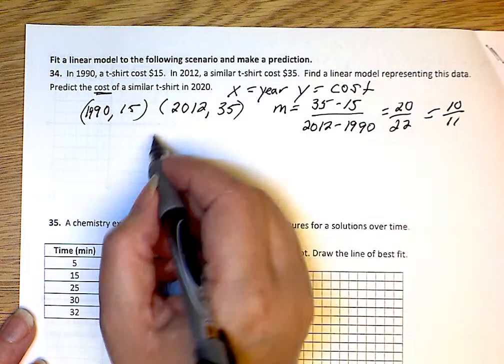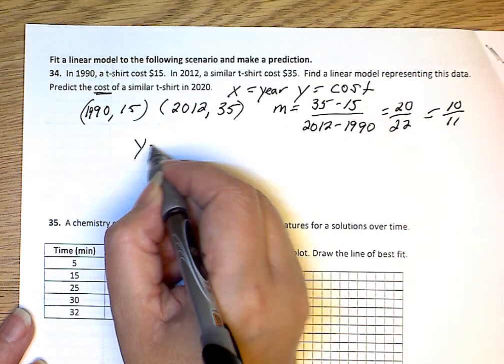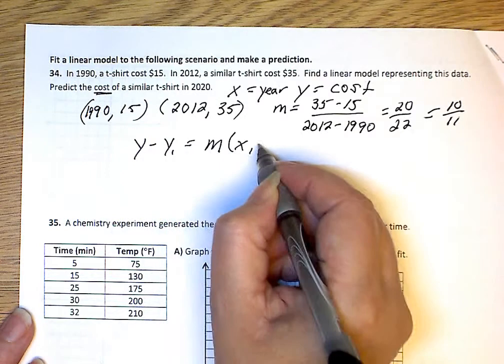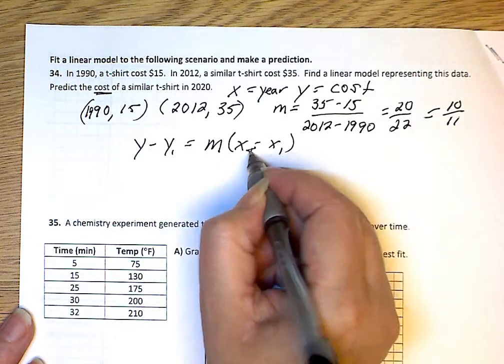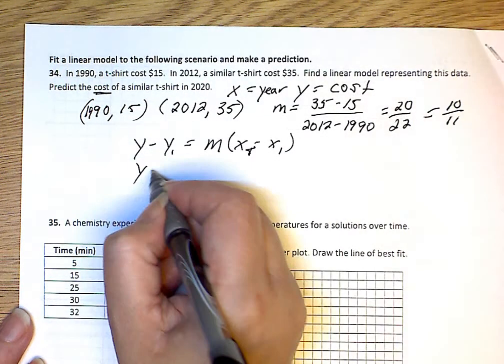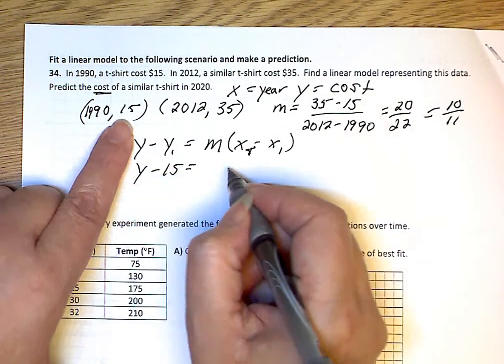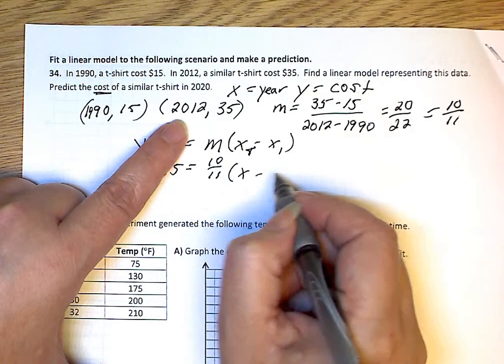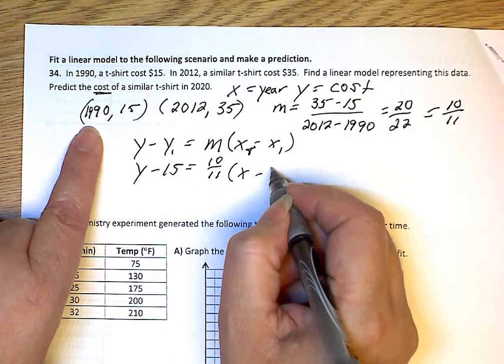Then you want to do your y minus y1 is equal to m times x minus x1. So you have y minus 15 is equal to the slope of 10/11, x minus your 1990.